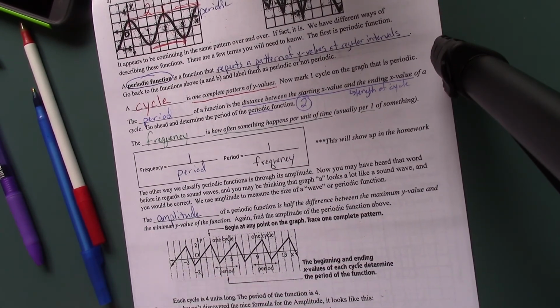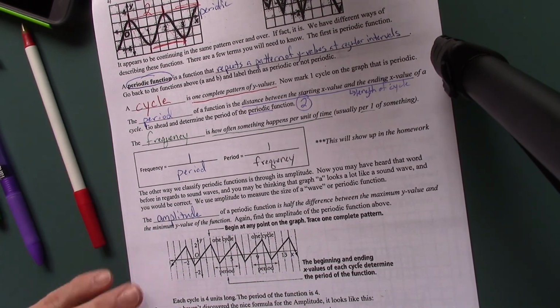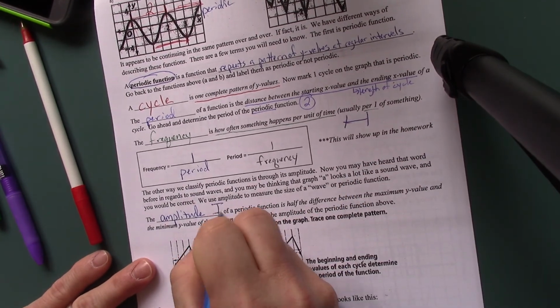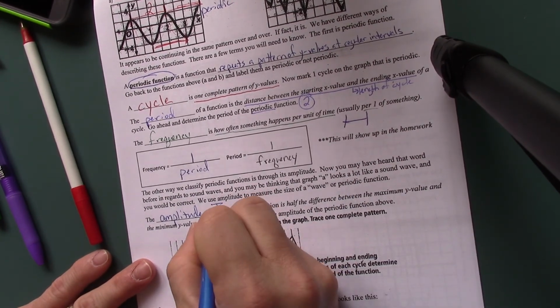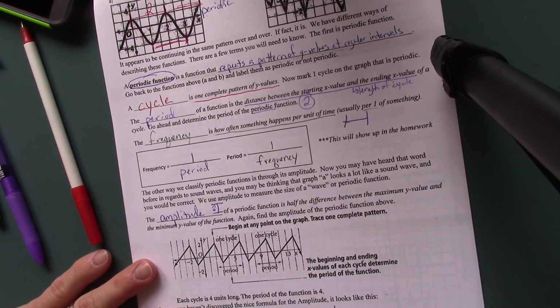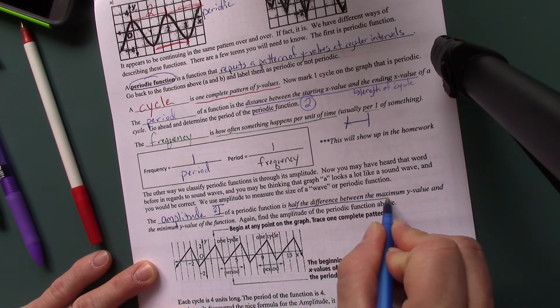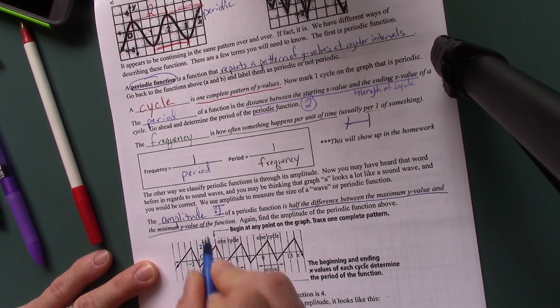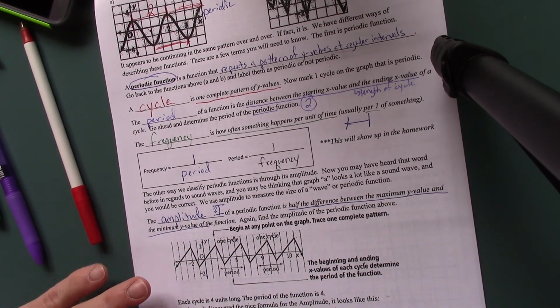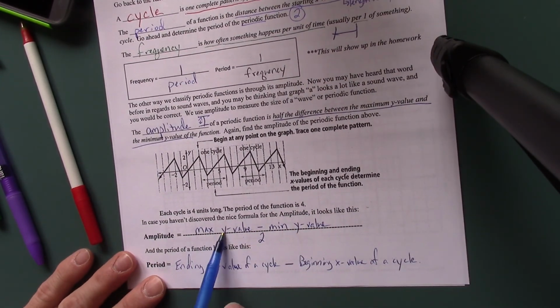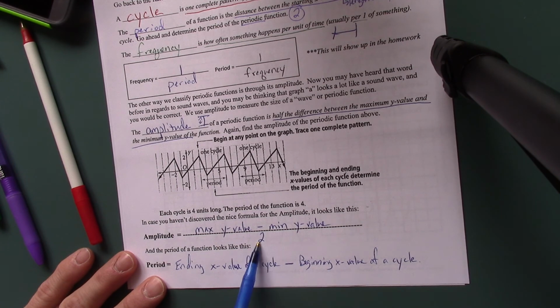All right. Other ways that we classify a function is through its amplitude. So period is the distance this way. Amplitude is the distance that way. It's this vertical distance. And how we find that is we take half of the difference between the max y value and the min y value of a function. Half of it. I have that formula down here on the bottom. It's the max y value minus the min y value, divided by 2.